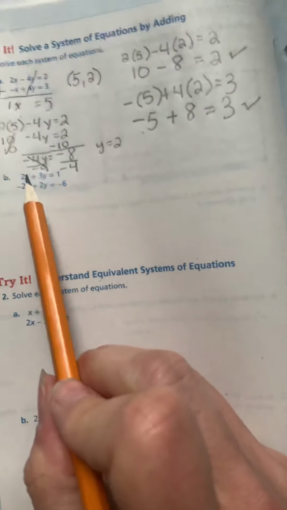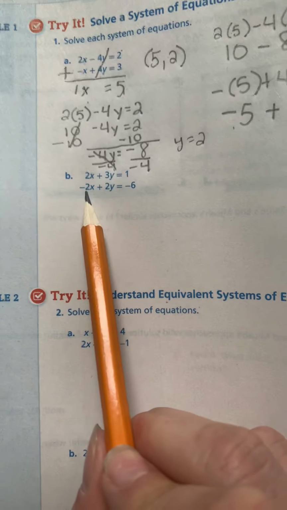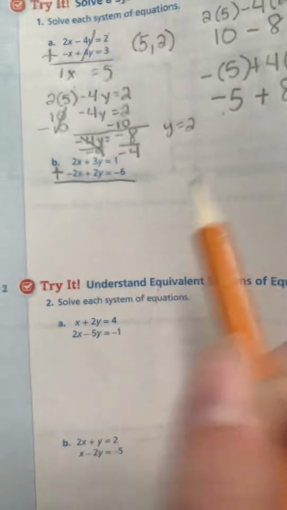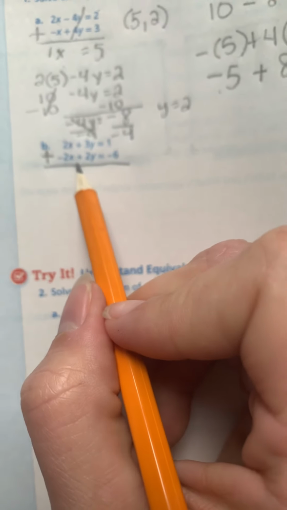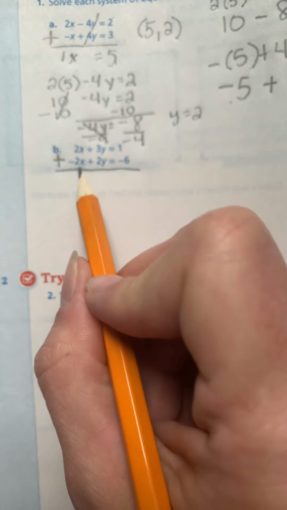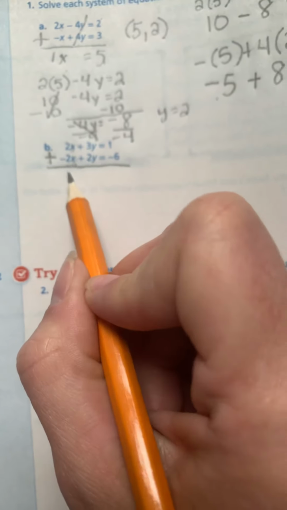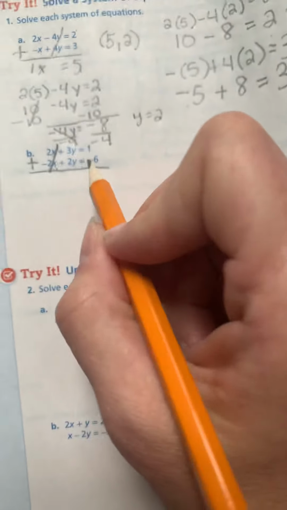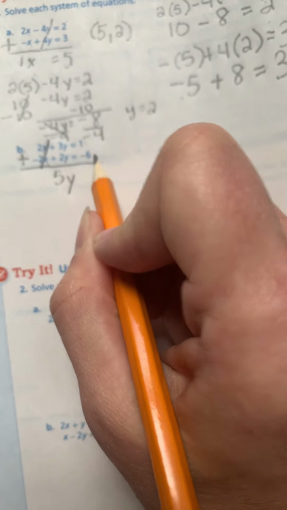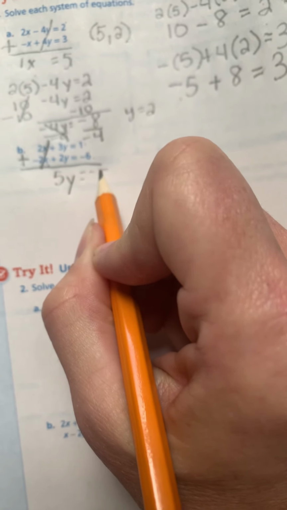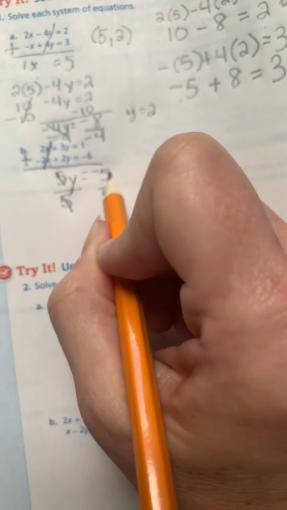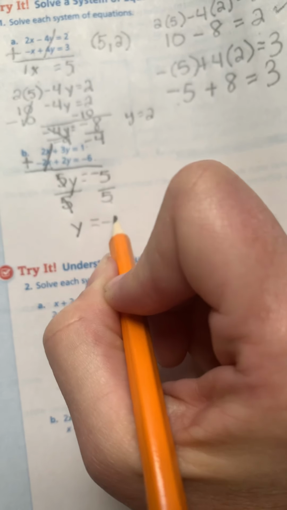All right, the next one, we also have opposite coefficients here with the x's, so we can go ahead and add these. Now, when I say we're adding, sometimes students want to say, okay, so 2x plus 2x. When you add a negative, it's still like you're subtracting these two. So it would give me 0x, so I can just cross those out. 3y and 2y give me 5y. 1 and negative 6 gives me negative 5. So then I'll divide the 5 off of the y, and I divide 5 here. So y is negative 1.